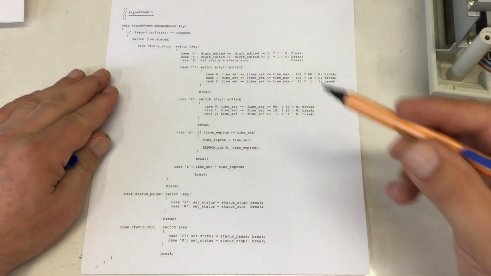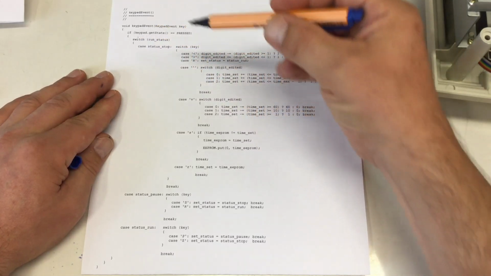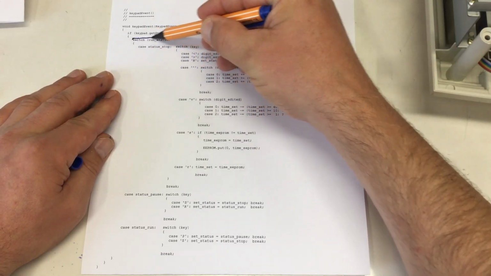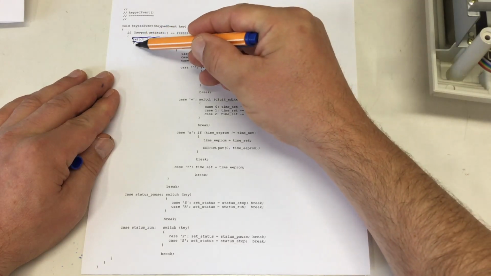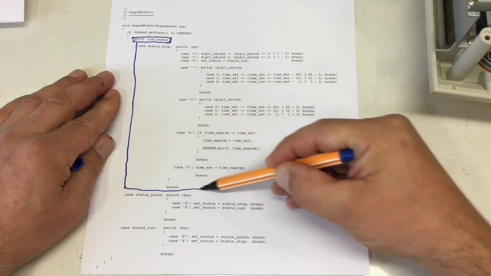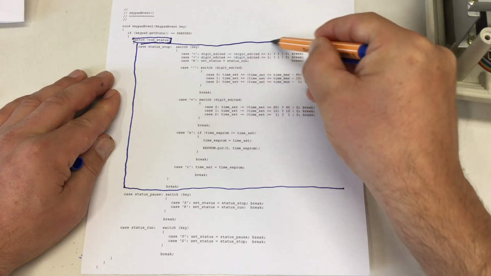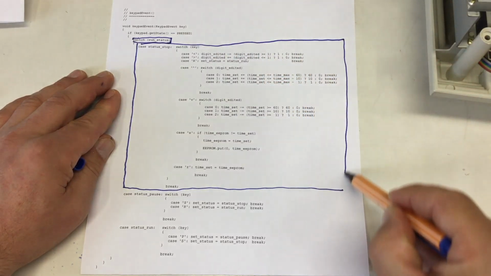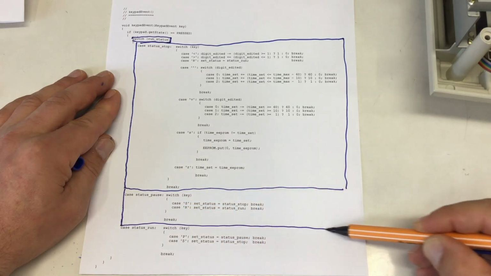So basically it's one big switch statement. You cannot read it, but it's a switch statement, and depending on in which run state, actual state we are in, we are executing different sections.